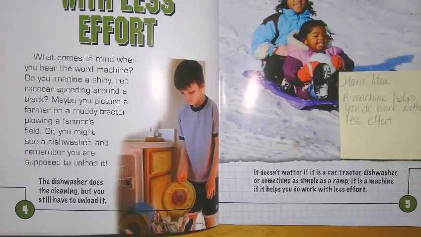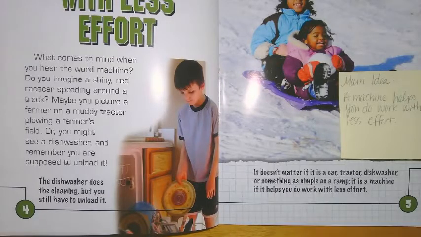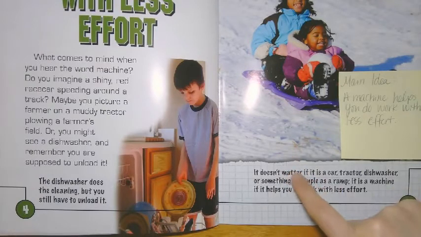Another detail that supports my main idea of a machine helping you do work with less effort, on page 5, I'm pulling straight from the text here. Doesn't matter if it is a car, tractor, dishwasher, or something as simple as a ramp. It is a machine if it helps you do work with less effort. So that specifically tells us what a machine is, what its purpose is for, and what can be used as a machine.